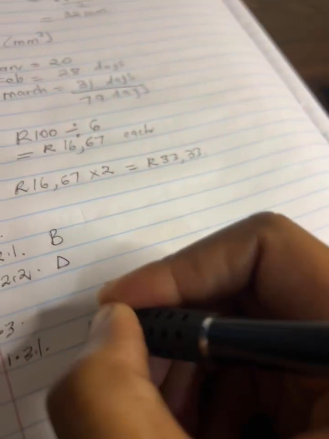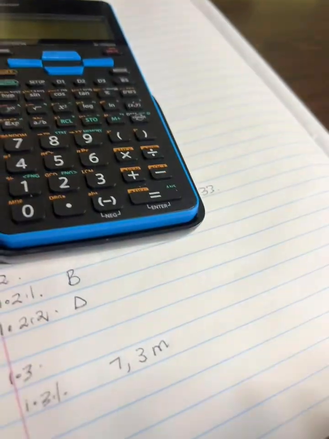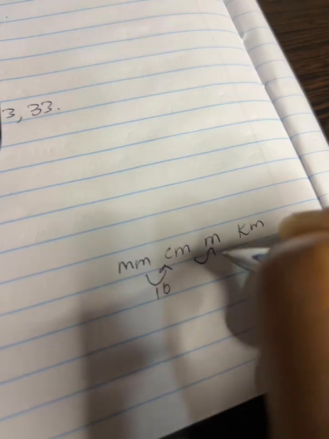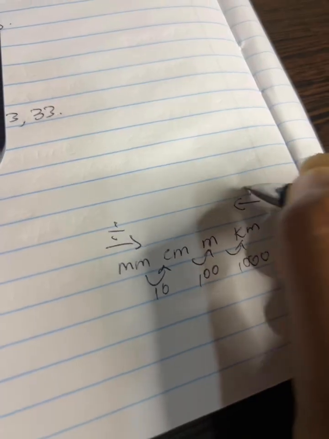So we're going to convert 7.3 meters to centimeters. As we know, we have millimeter, centimeter, meter, and then kilometer, so from one to the next is 10, 100, and then 1,000. When we go up, we divide. When we go down, we multiply.